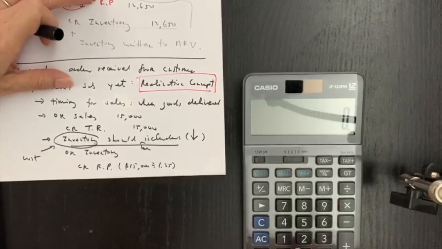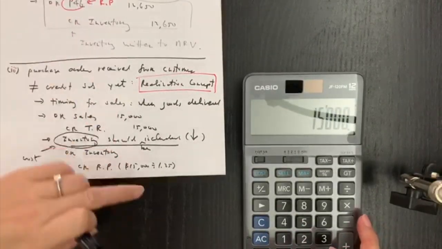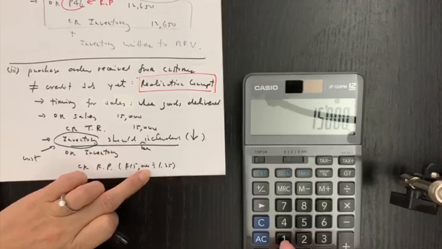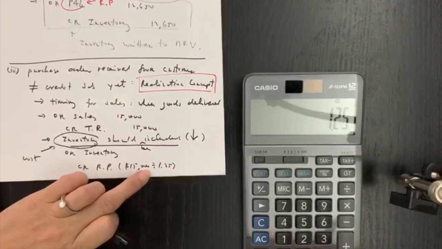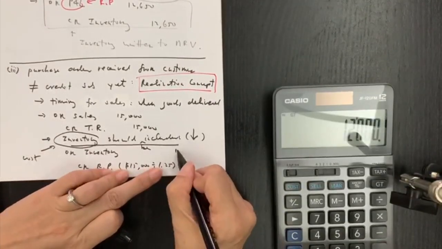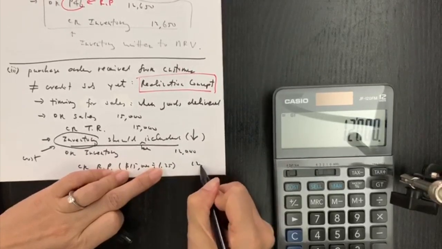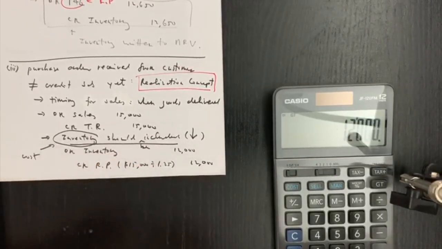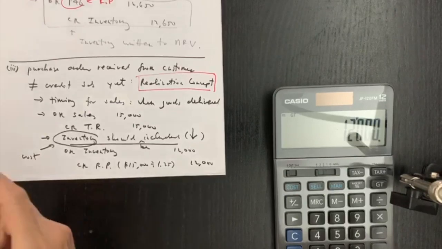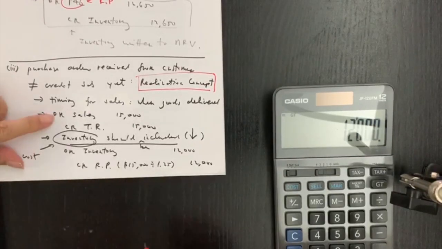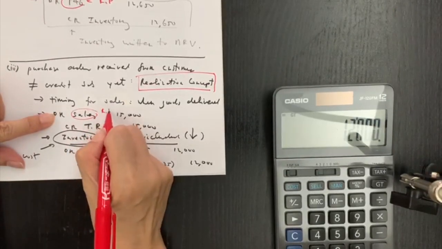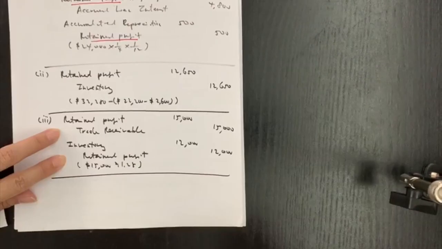So here I need to change selling price into costs by dividing by 1.25. The answer should be 15,000, which is the selling price. To convert that into costs, divide by 1.25. So I have 12,000. And don't forget, when we show this, we have to change the sales to retained profits as well.